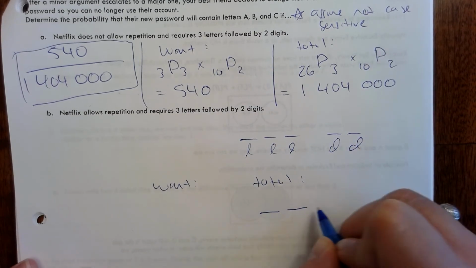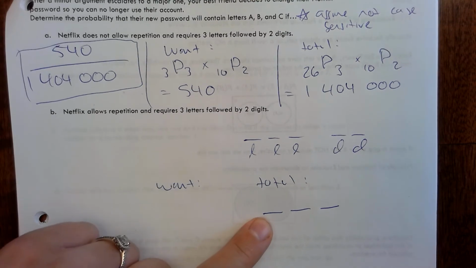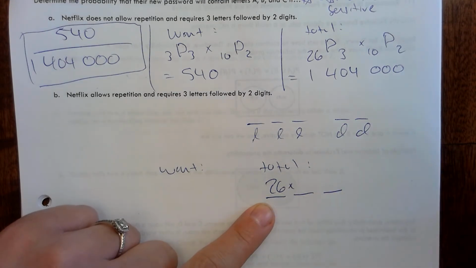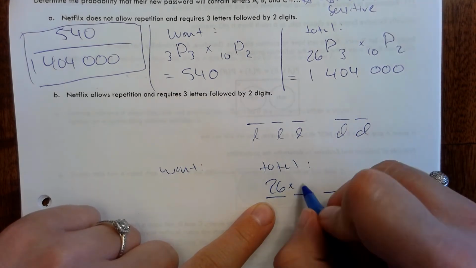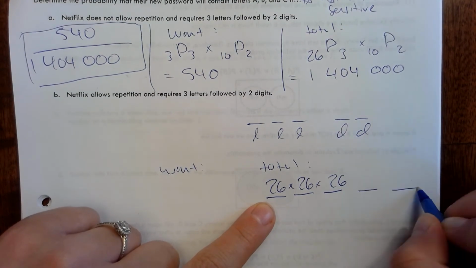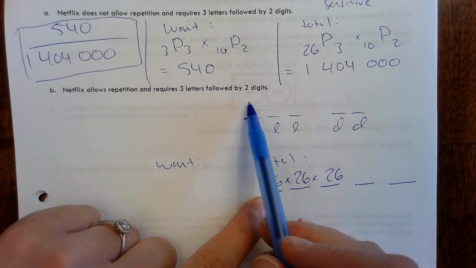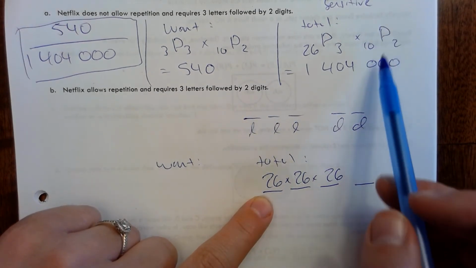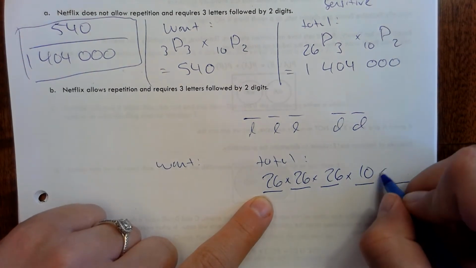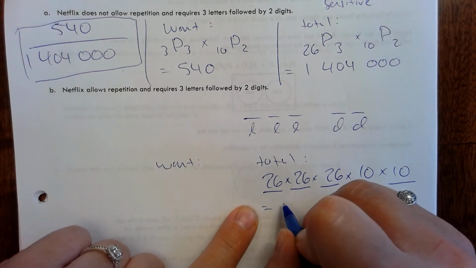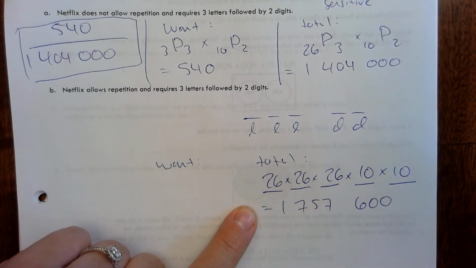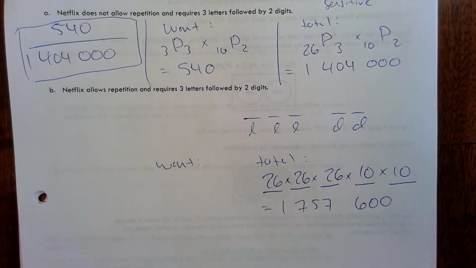So let's think of it this way. There's 3 things. How many choices do I have for the first letter? 26, because there's 26 letters in the alphabet. I'm going to use 1, but I'm allowed to use it again, so 26 again, and I'm allowed to use it again. And then there's 2 digits. Again, we're allowed to repeat this time, so we're not going to use a permutation. I have 10 digits to use. I'm going to use 1, but I'm allowed to use it again, so times 10. Now this number is going to be quite a bit bigger: 1,757,600 ways. It's more because you're allowed more options.